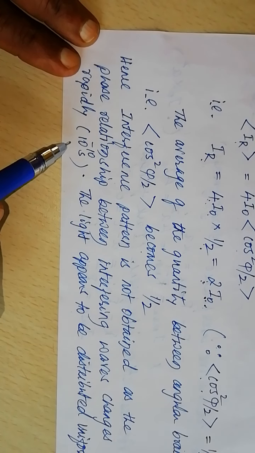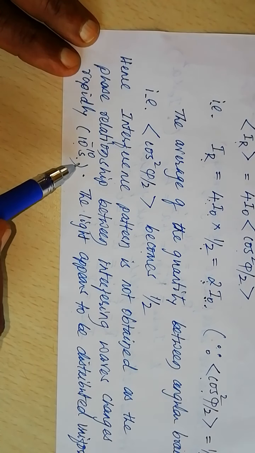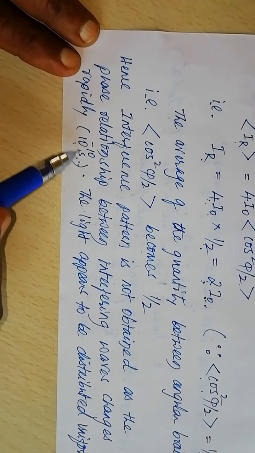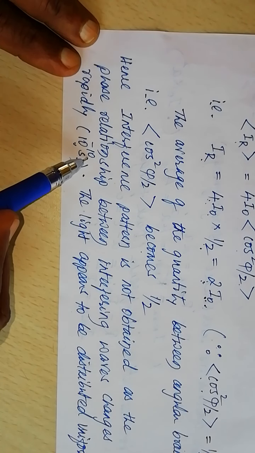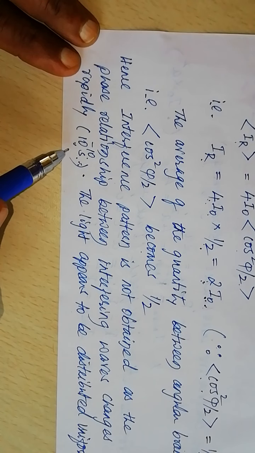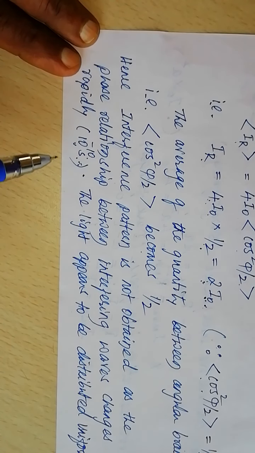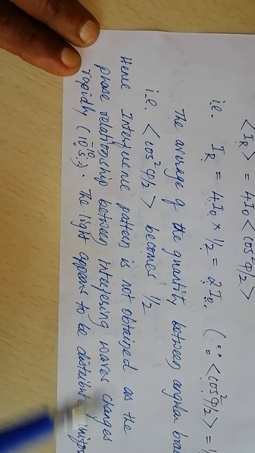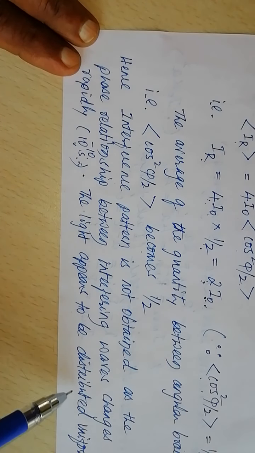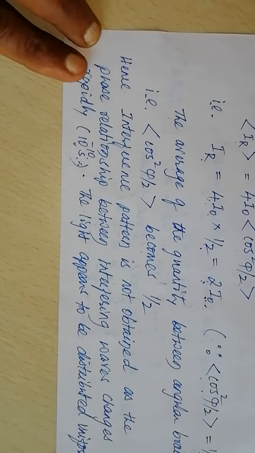The time interval for the change in phase relationship is of the order of 10 to the power of minus 10 second, which is very small. In 1 second, so many times the phase relationship between the waves at a point on the screen changes. Hence our eyes cannot detect it. The light appears to be distributed uniformly.